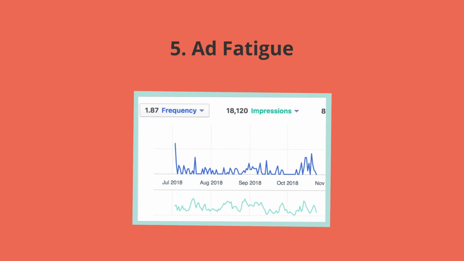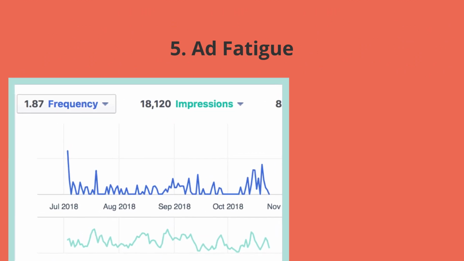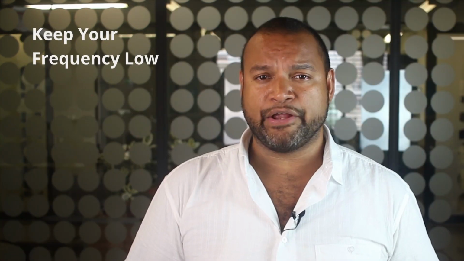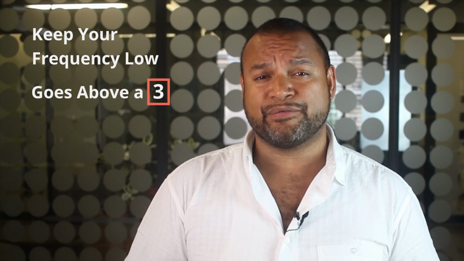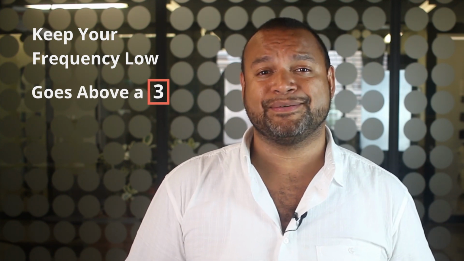The last major factor that affects cost outside the audience targeting itself will be ad fatigue. If people see your ad too many times, the likelihood that they'll convert goes down, and the likelihood that they'll hide the ad increases. This doesn't help your relevance score, and it lowers your CTR, so it can start to affect ad costs over time. Keep your frequency low, and as soon as it goes above a 3, change up either the targeting or the campaign before it's too late.